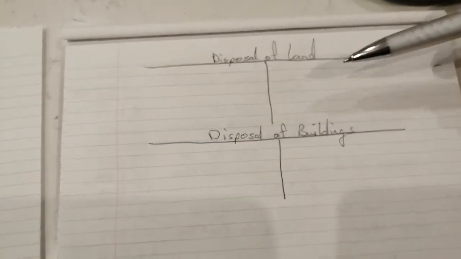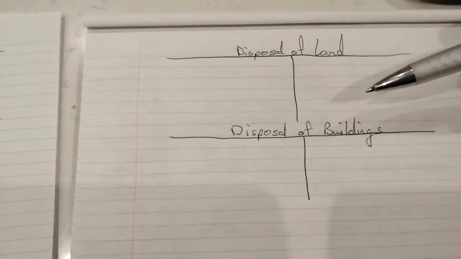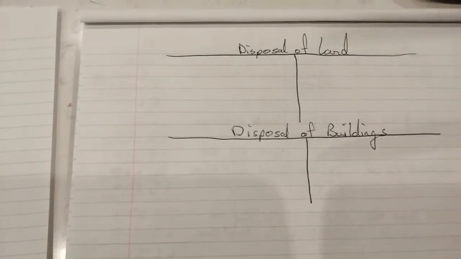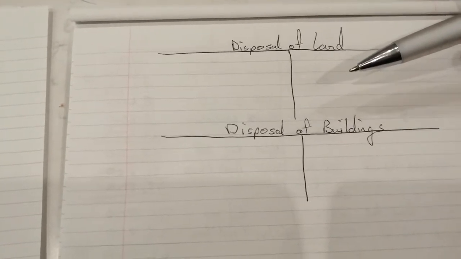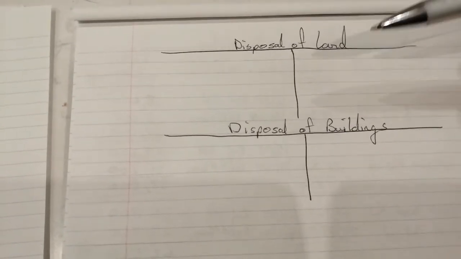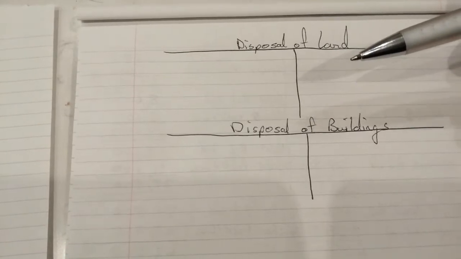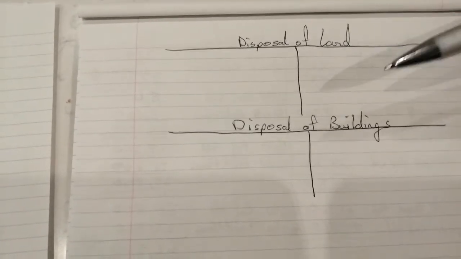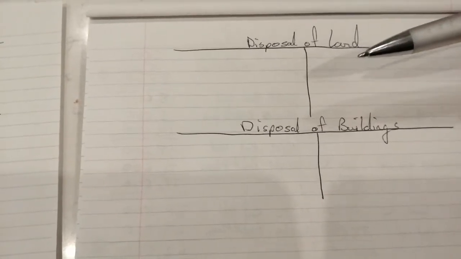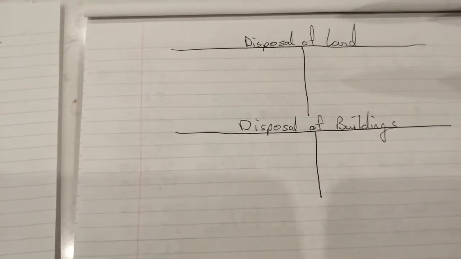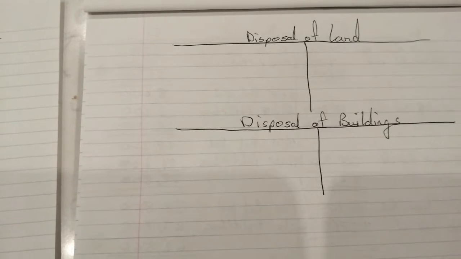Okay, hello again. Next two accounts we're going to do are the disposal accounts. Now, these disposal accounts are a little different to your normal accounts because they don't have a balance brought down and balance carried down. Any time you make a disposal of a fixed asset, you open up a disposal account and you put in the figures, work out the profit or loss on disposal, and that's the end of the account.